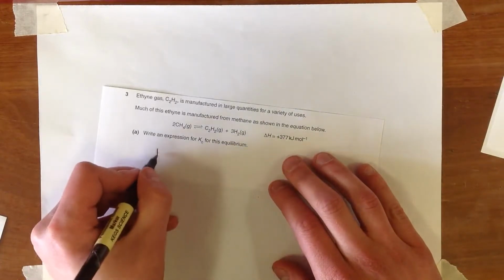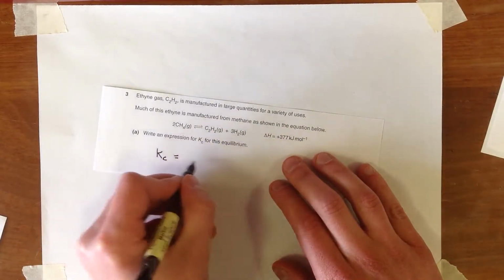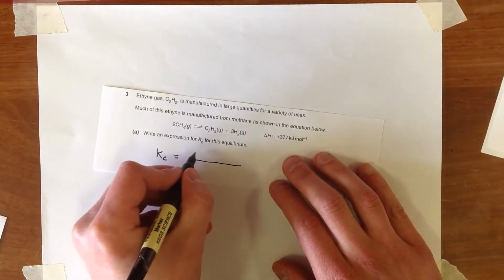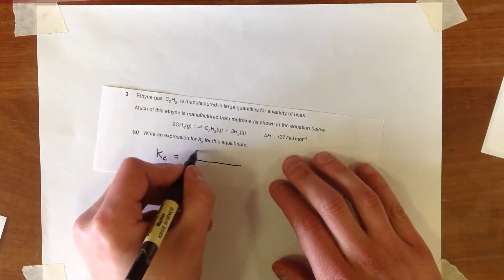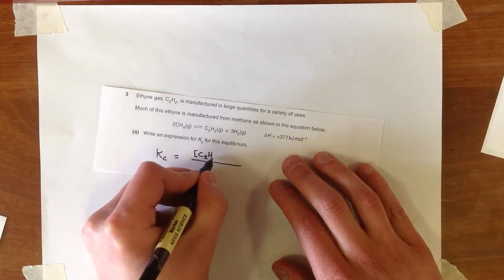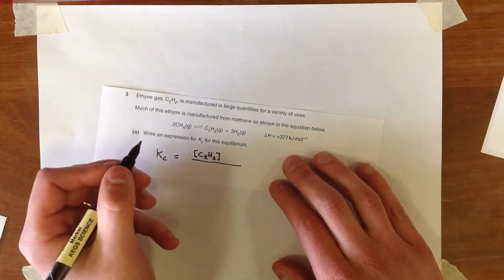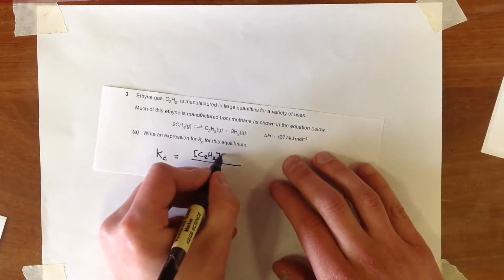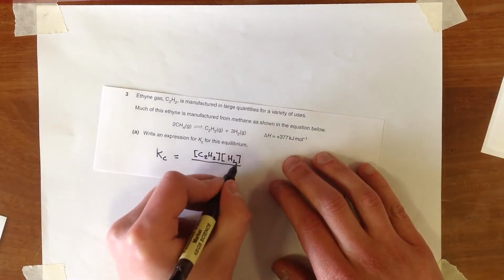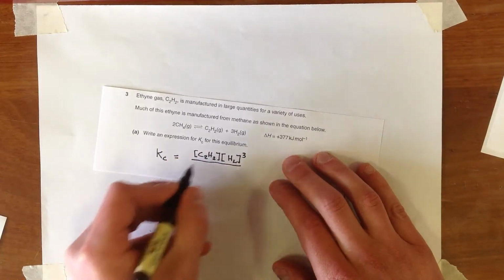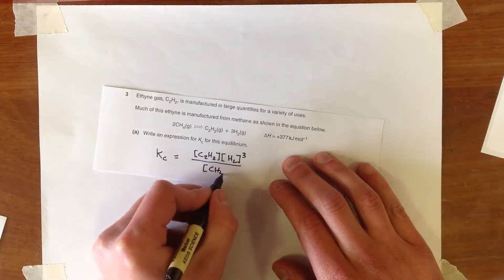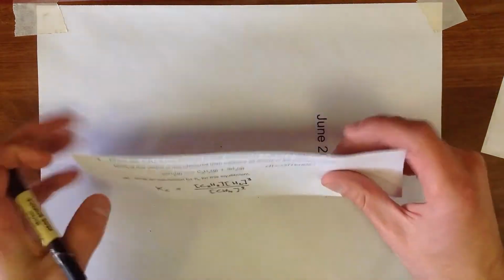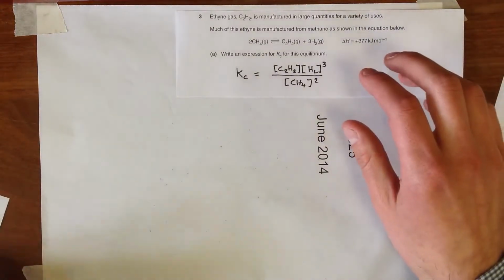Now Kc is always a ratio of concentrations, and it's always products divided by reactants, so we've got the products here. We don't need to put the state symbols in because it's clear which substance we mean because they're all different. And then we remember that we raise them to the power of their stoichiometric coefficient. So in this case, our expression for Kc is going to look like this. Now that's going to come in handy for the next part of the question, so I'll just keep that there.